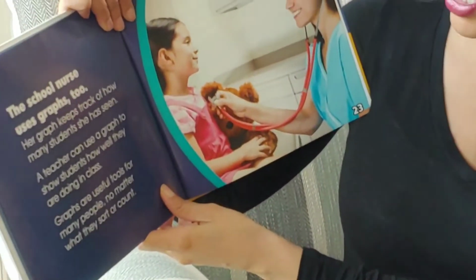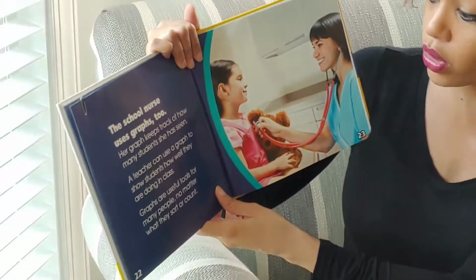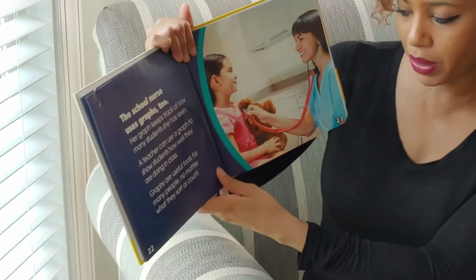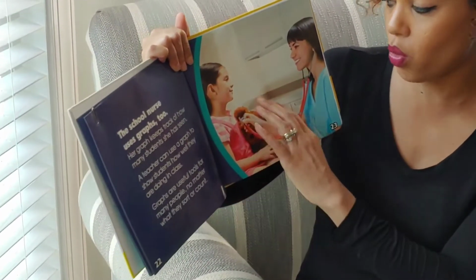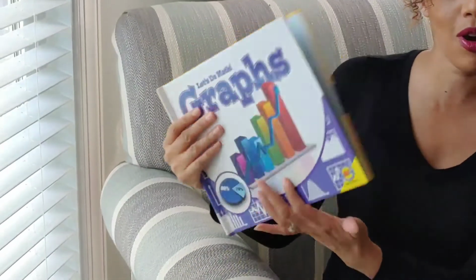The school nurse uses graphs too. Her graph keeps track of how many students she has seen. A teacher can use a graph to show students how well they are doing in class. And graphs are useful tools for many people, no matter what they sort or count. And that's the way we use our graphs.